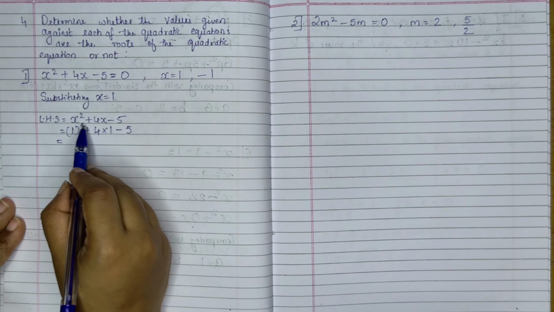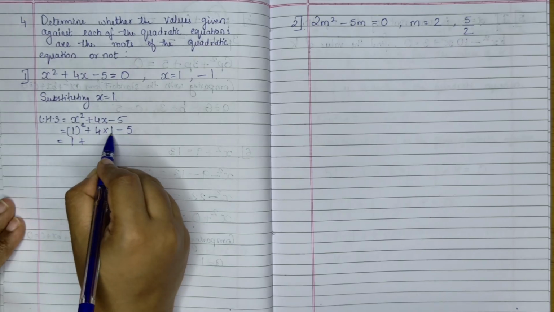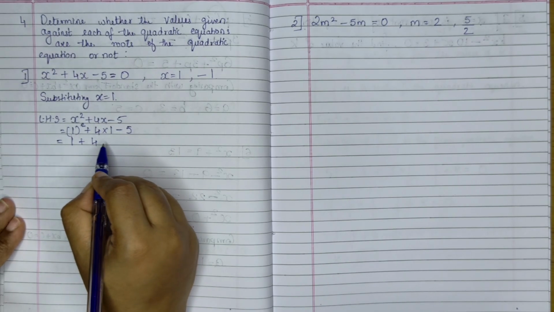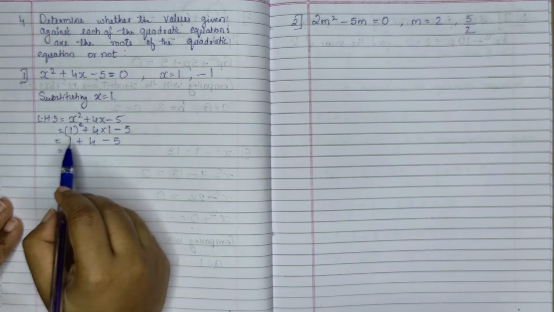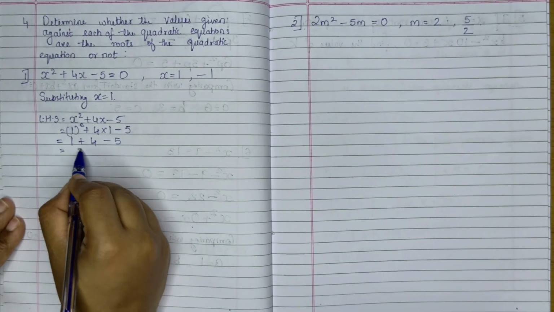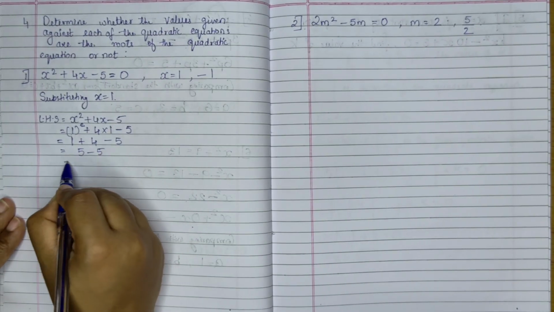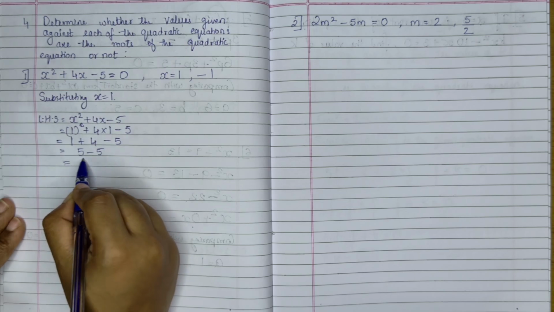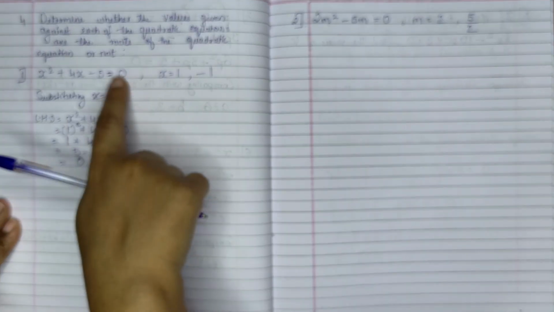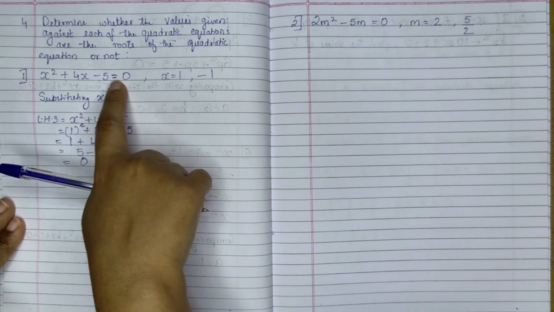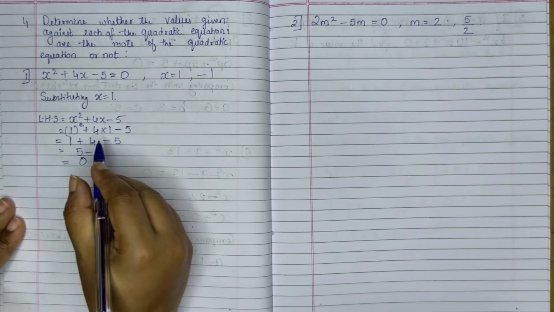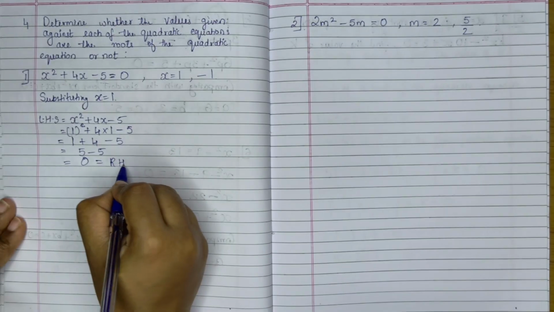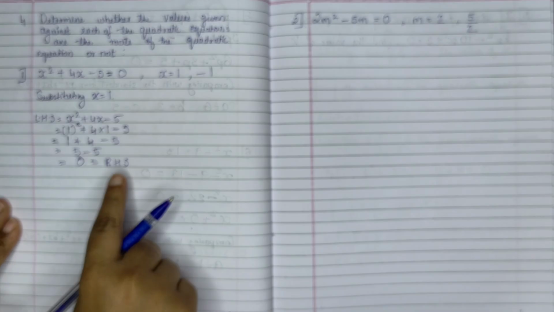Now 1 square, 1 ones are 1, plus 4 ones are 4, minus 5. So here what we get is 4 plus 1, 5, minus 5. 5 minus 5 is equal to what? 0. Now is 0 equal to the right hand side? Right hand side is 0. That means 0 is equal to RHS.